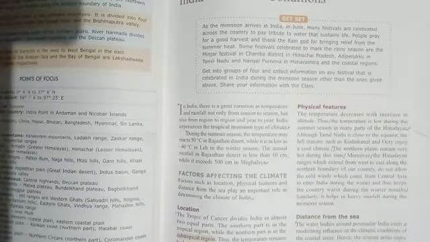Next is physical feature. As we all know, India has very distinctive physical features: we have the Himalayas, the Deccan Plateau, the northern plains, and the desert area. Because of these physical characteristics, we find different types of temperature in those areas.